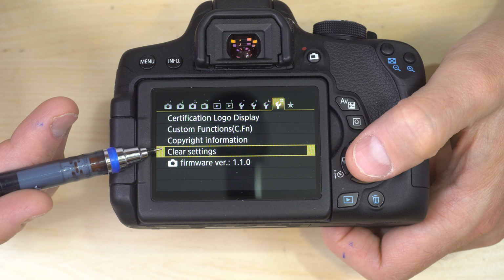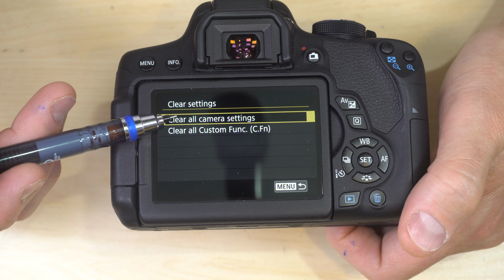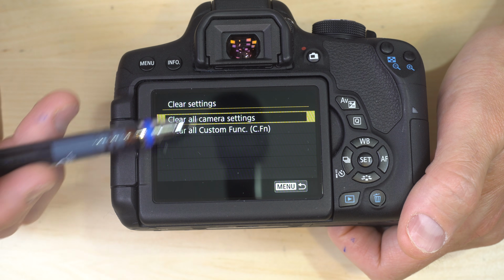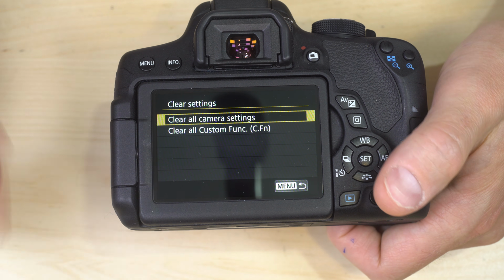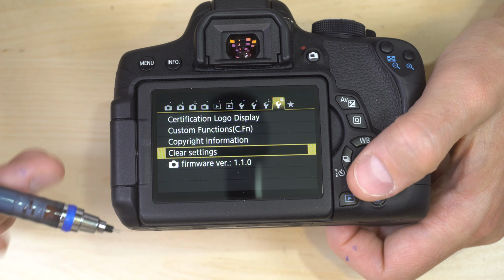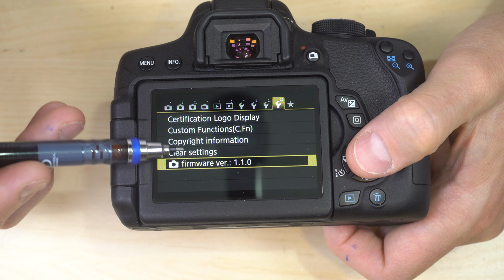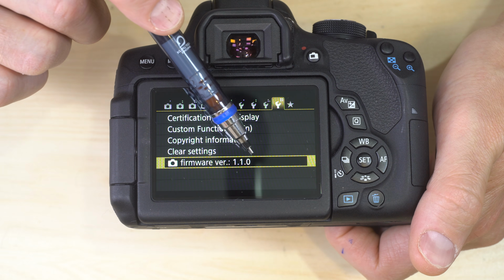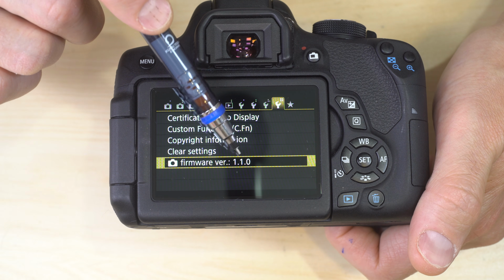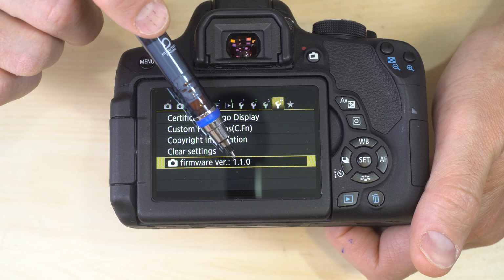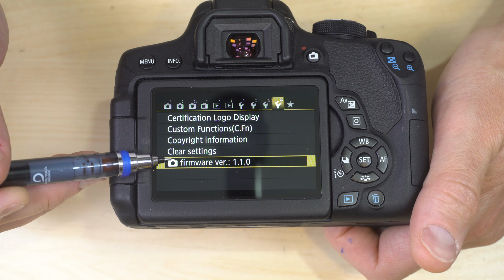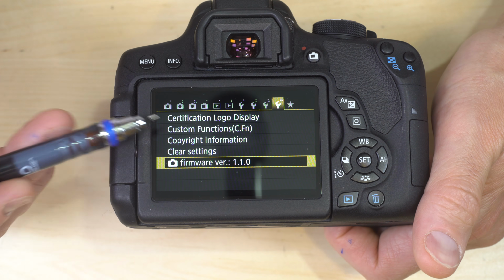Clear settings erases either all of the settings, everything, the whole kit and caboodle that we've looked at, or just the custom functions. I'm going to back out of that carefully. And then the firmware version displays what version of the firmware you have. Version 1.1.0 is the current version of the firmware. I have to assume that's probably also the last version of the firmware given this camera's age. It was still available to install on this camera as of yesterday when I did it.